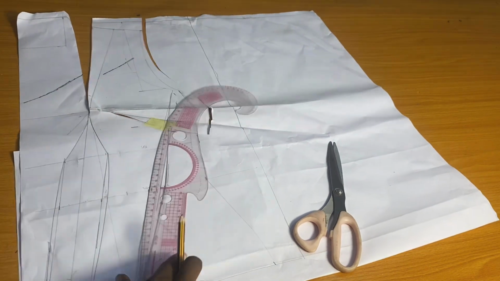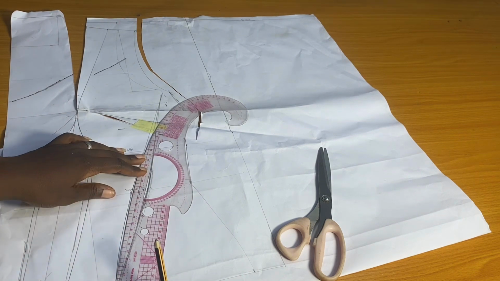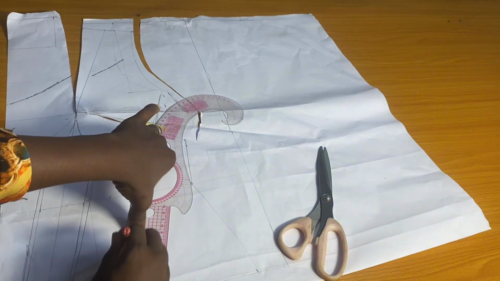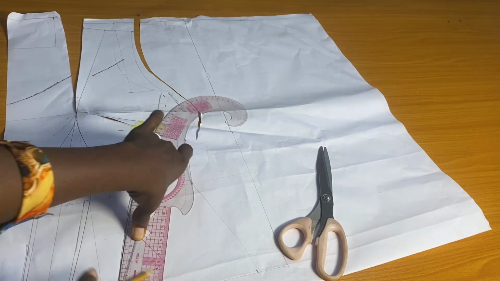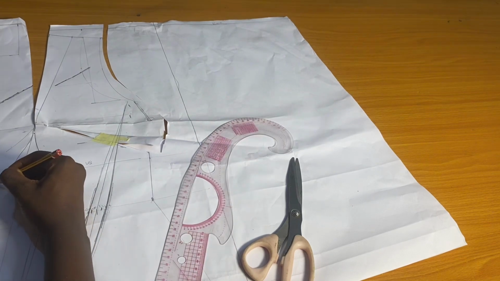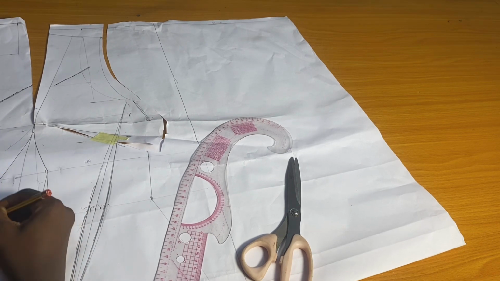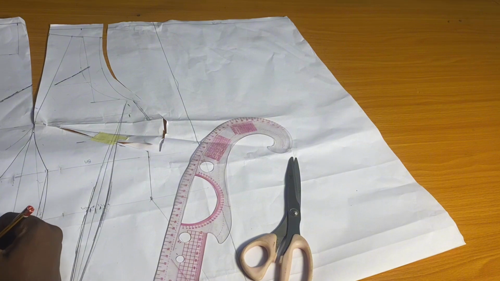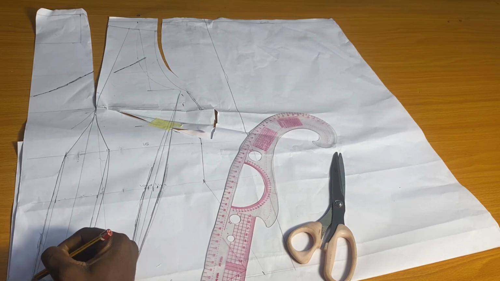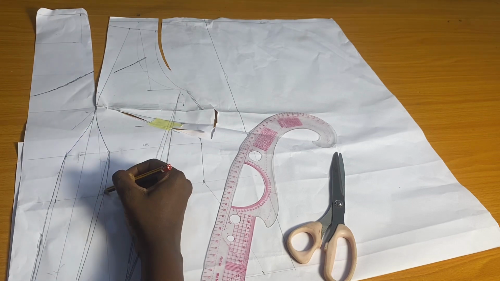So this is what I have. Just so you can see, in this class, try to avoid any form of pointy edge. So this curve is already created.